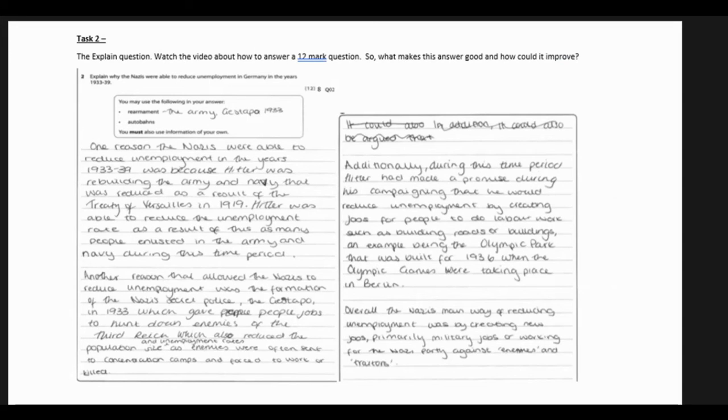Okay, so let's look at this answer. Explain why the Nazis were able to reduce unemployment in Germany in the years 1933 to 39. One reason the Nazis were able to reduce unemployment in the years 1933 to 39 was because Hitler was rebuilding the army and navy that was reduced as a result of the Treaty of Versailles in 1919. Hitler was able to reduce the unemployment rate as a result of this, as many people enlisted in the army and navy during this period.